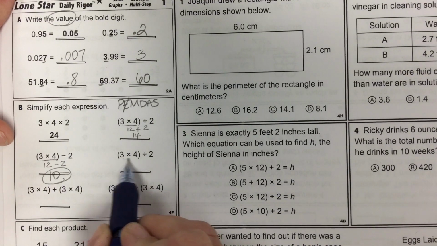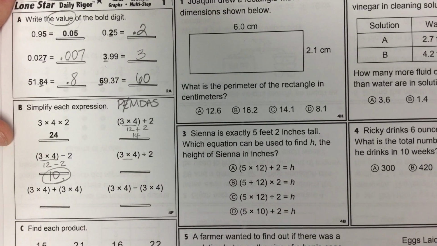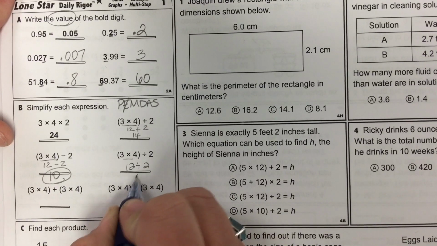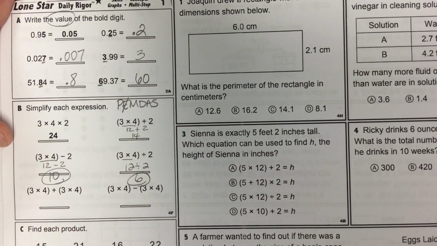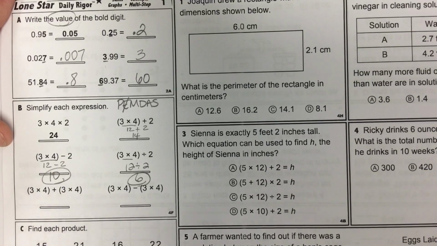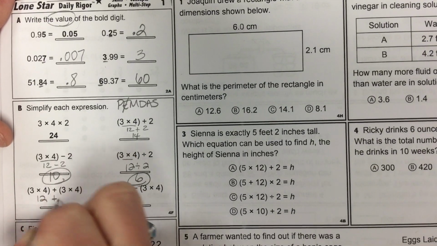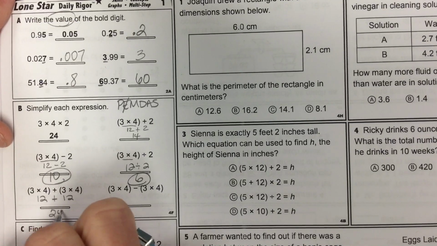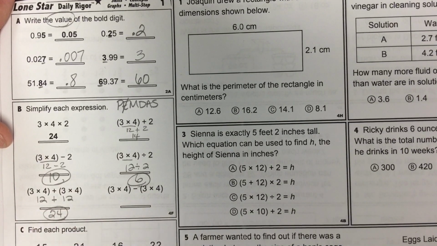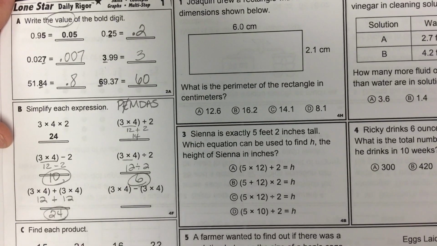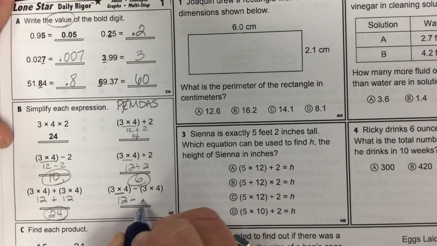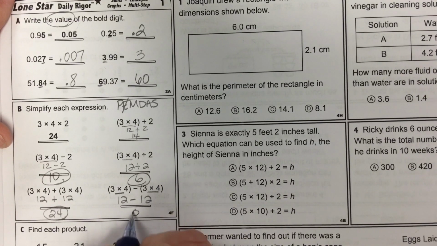All right, 3 times 4 divided by 2. 3 times 4 is 12. Divided by 2. 2 will go into 12 6 times. All right, 3 times 4 plus 3 times 4. 3 times 4 is 12. 3 times 4 is 12. 12 plus 12 is 24. 3 times 4 minus 3 times 4. Well, 3 times 4 is 12. Minus 3 times 4 is 12. 12 minus 12 is 0.